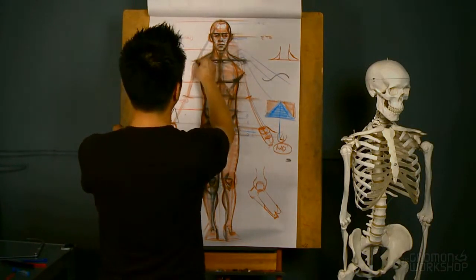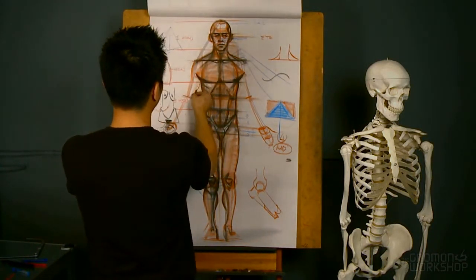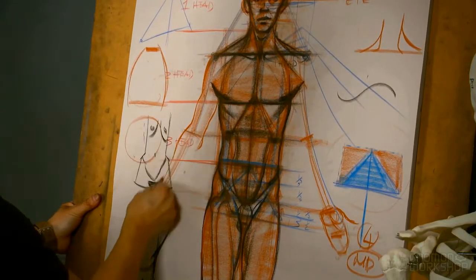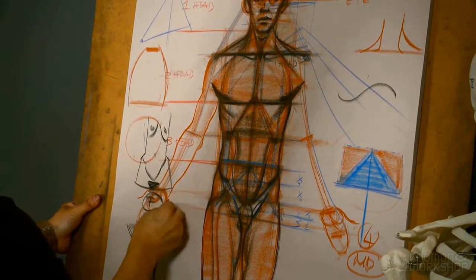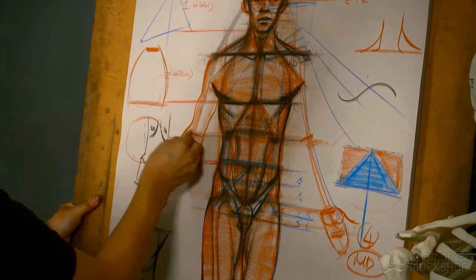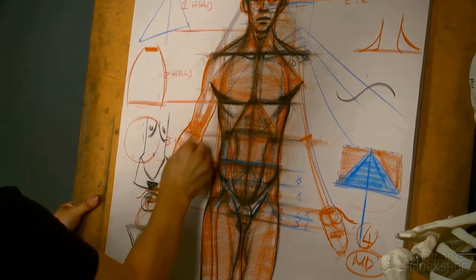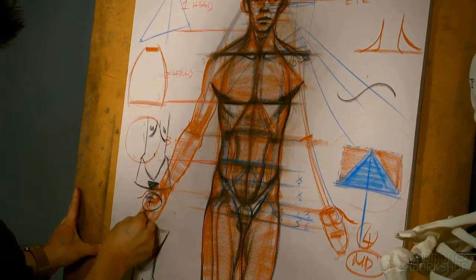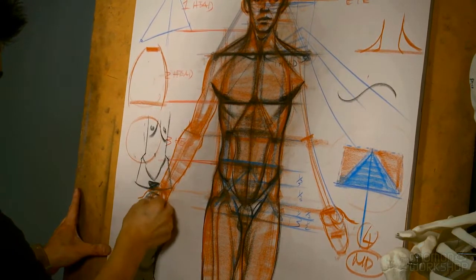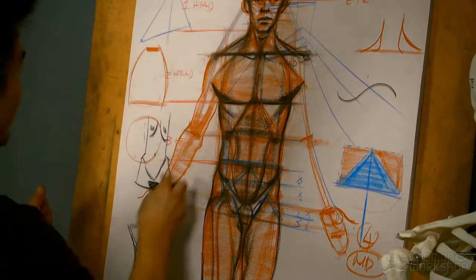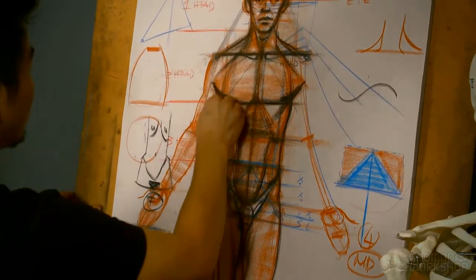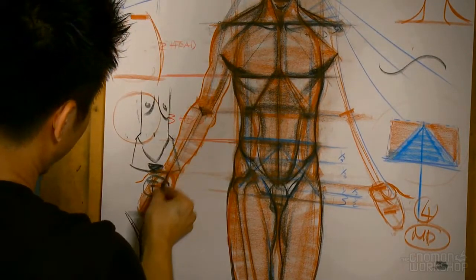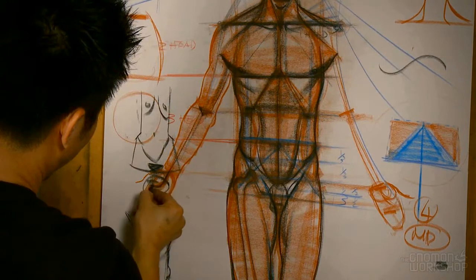The trapezius, deltoid. See, center line is very important. It goes right to this round shape of the thumb muscle right in here.